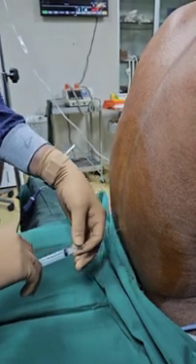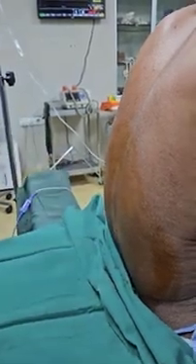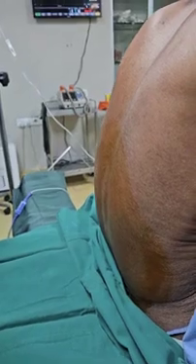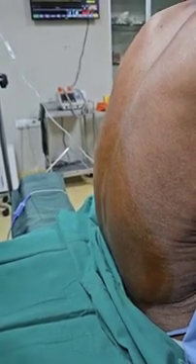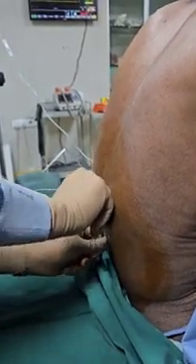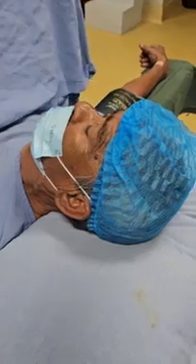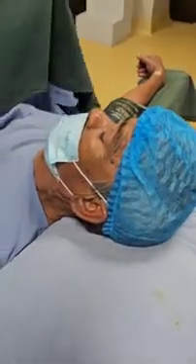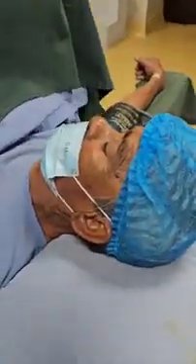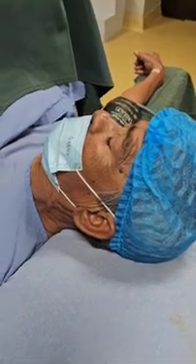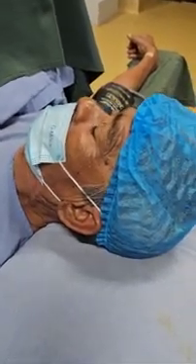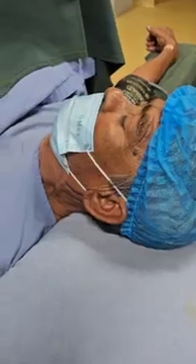Now we will wait for 30 seconds for the settlement of the drugs. Pause. Okay, the patient is then positioned in supine position, and we are going to observe the blood pressure right here.